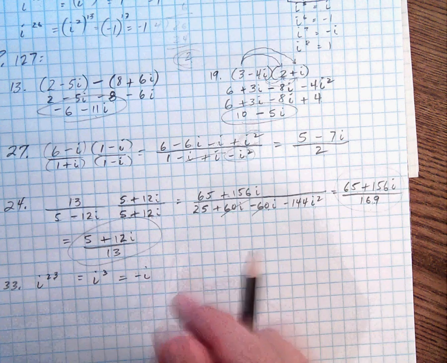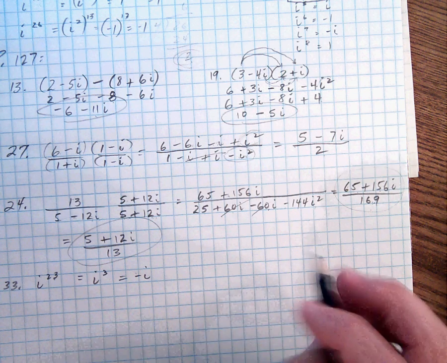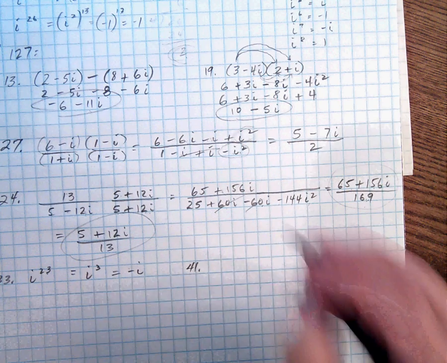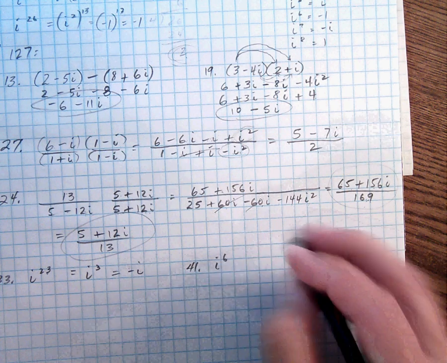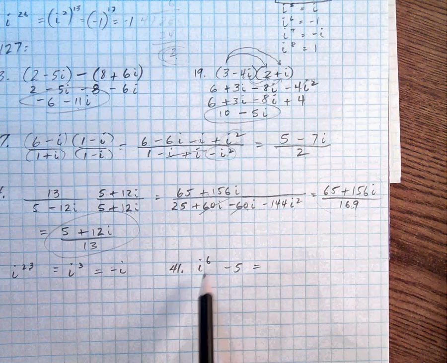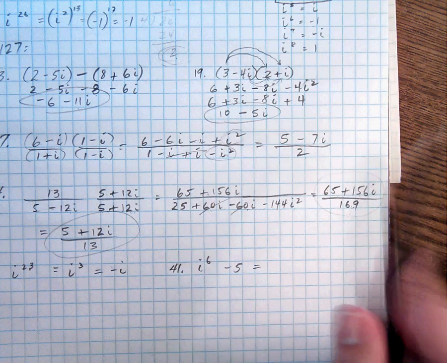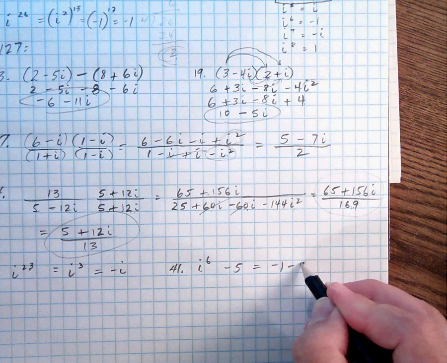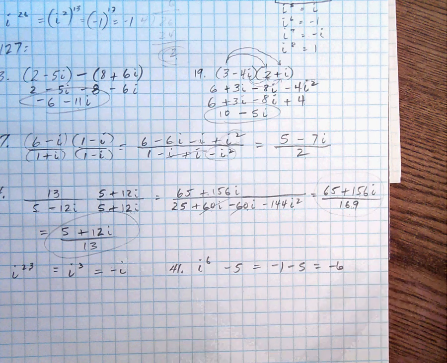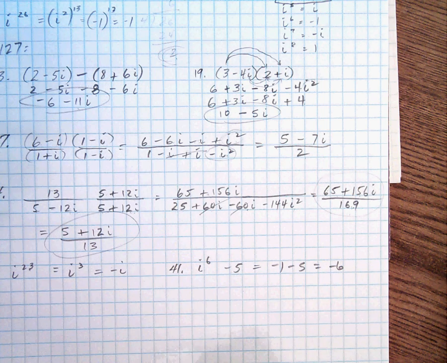Alright, so that's 33. 41 is i to the 6th minus 5. So what is i to the 6th? Well, I actually wrote that one up here, right? That was negative 1. i to the 6th is negative 1. So negative 1 minus 5 is negative 6. So i to the 6th minus 5 is negative 6.